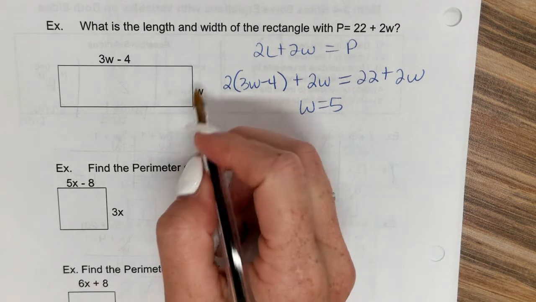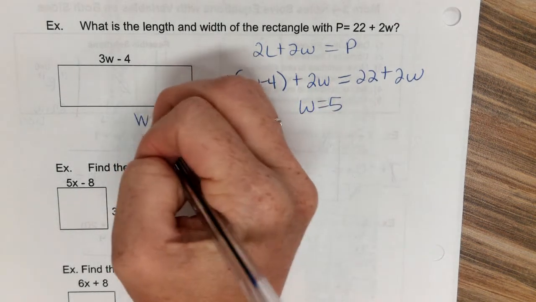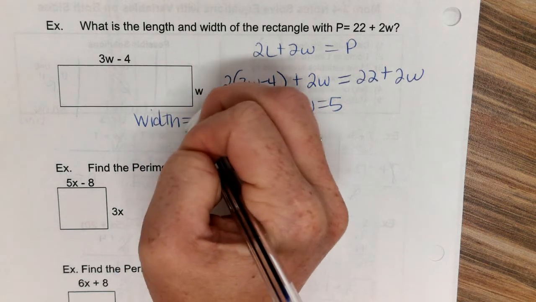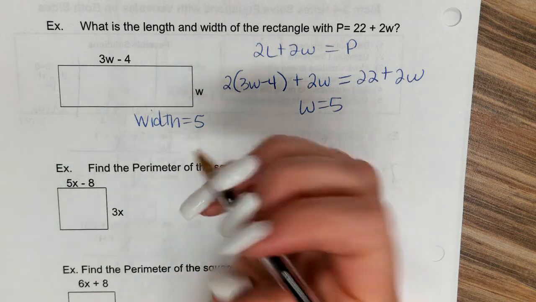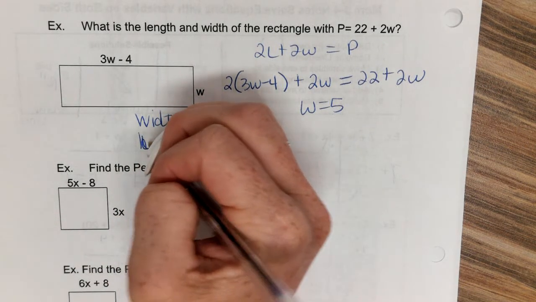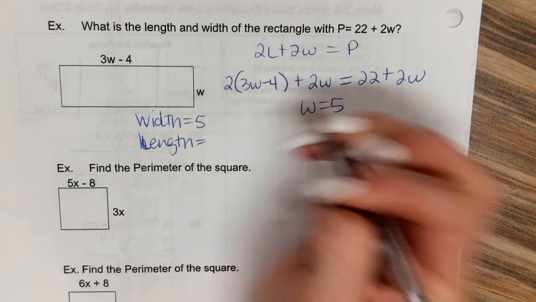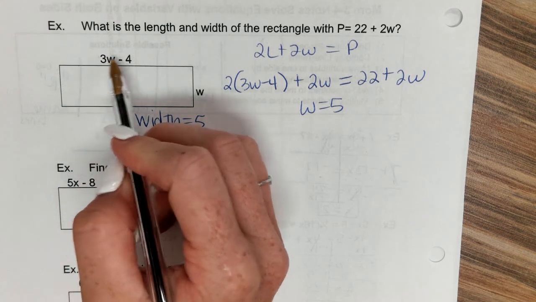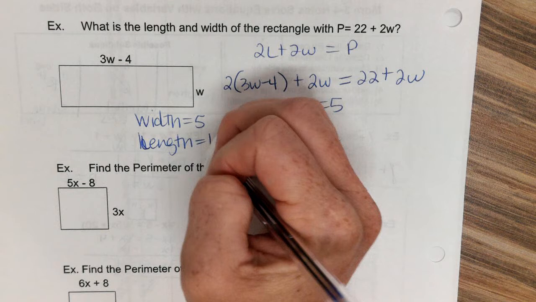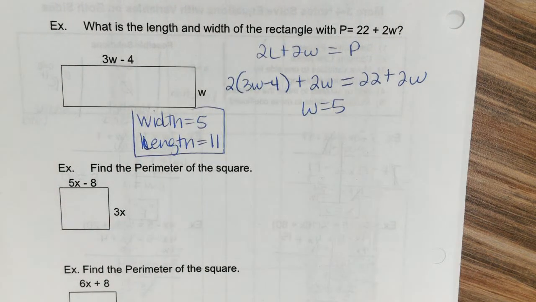All right, so the width is 5. Do y'all agree? And then change your windows again to negative 300, positive 300. The length is 3 times 5, which is, and 15 minus 4 is, all right, I found the length and the width. Now the next one's different.